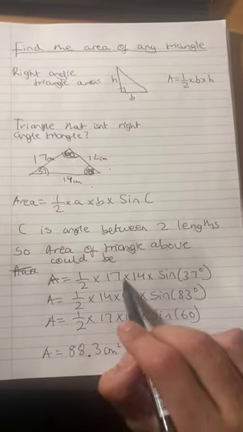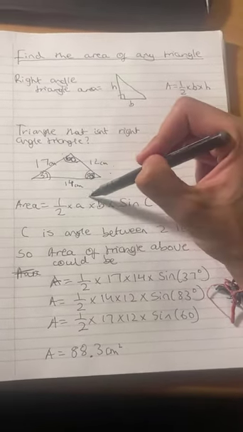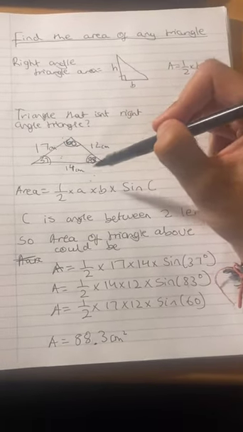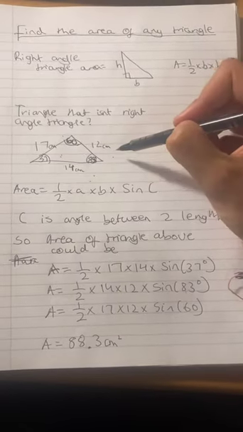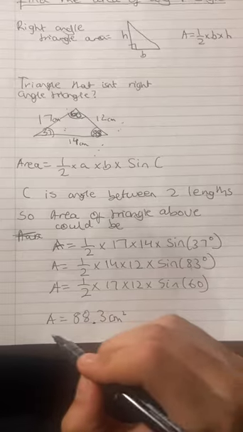Area is half times 17 times 14 times sine 37. C is the angle between, and 17 and 14 are the lengths. Now, we can use the same thing with the other two lengths and the other angles, but we will end up at the same place at 88.3 degrees.